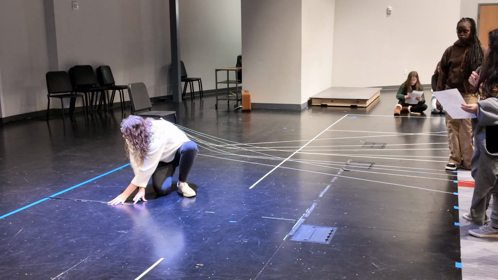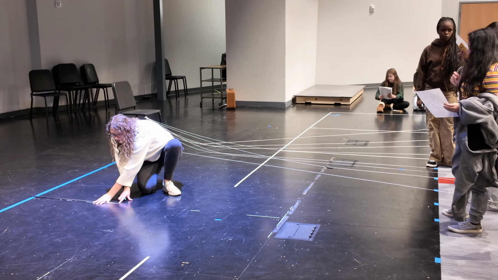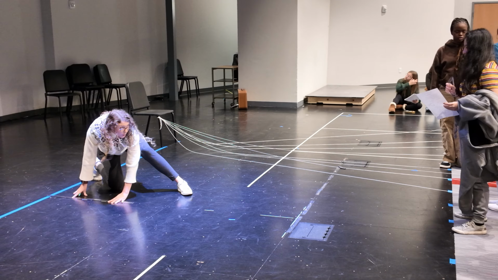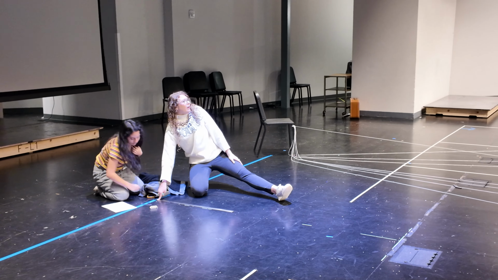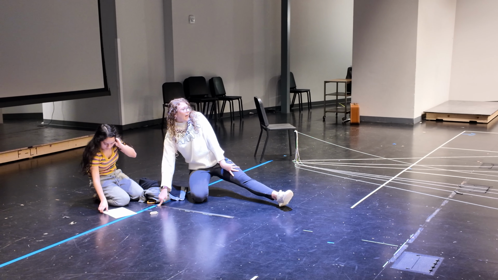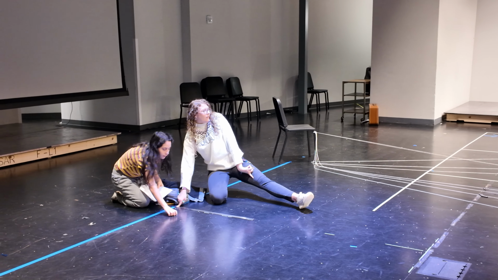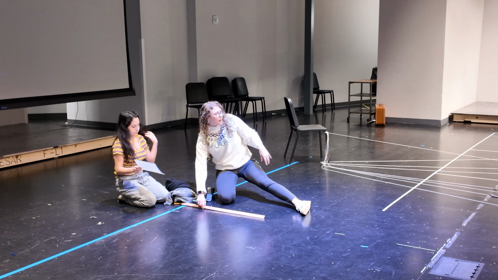Where are we at? 4. Almost 4. We've hit the edge. Somebody come read this for me. I need a strong swimmer. Okay, the actual width of the river is 3 yards and 33.5 inches. Let's put that in decimals when we get back to class.